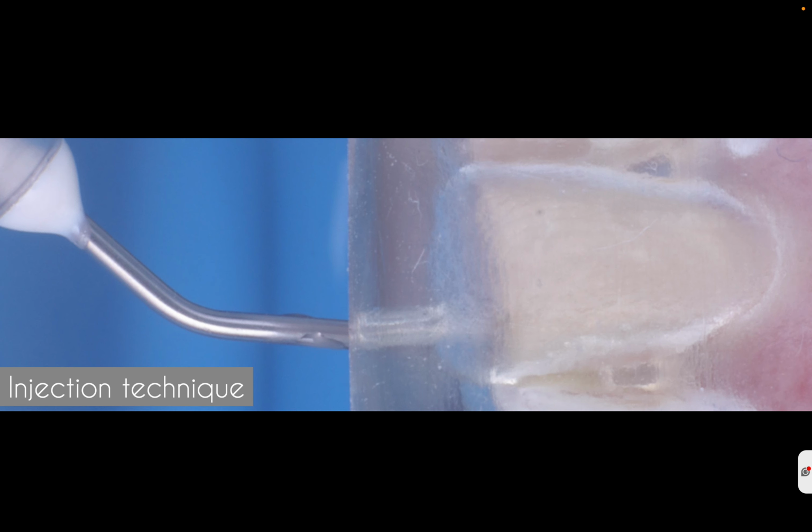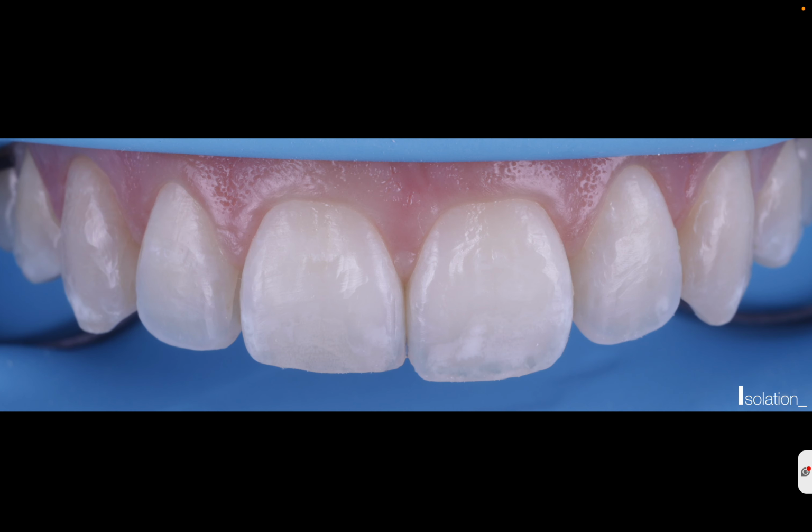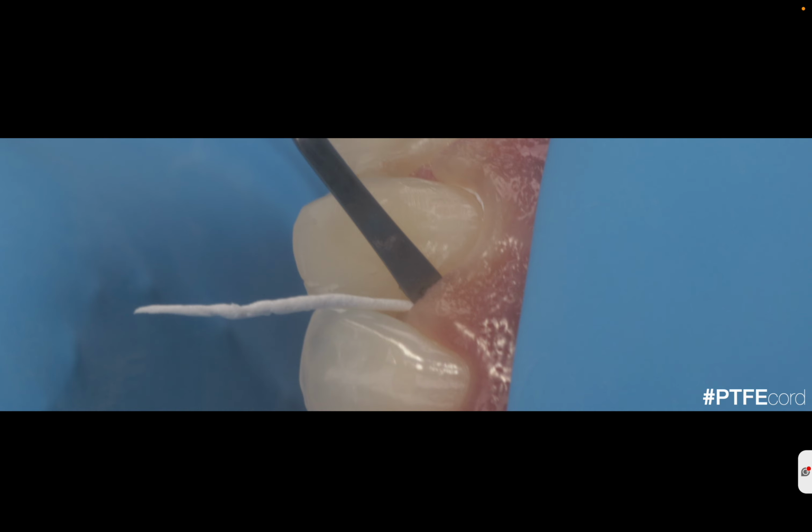Regarding the technique, first of all, it's impossible to do full isolation. We need to reach the gingival area, so we cannot do this kind of complete isolation. I strongly recommend just placing a retraction cord, or if possible, a Teflon or PTFE cord inside the sulcus.